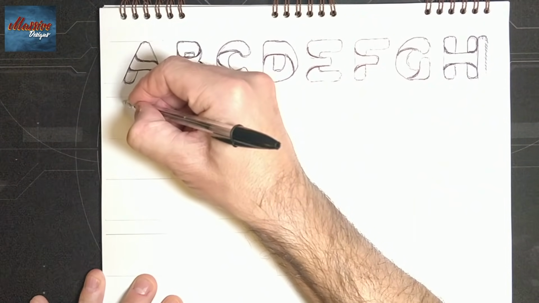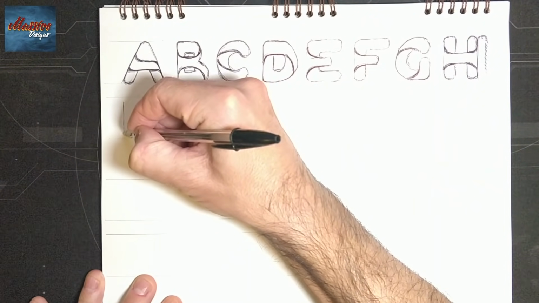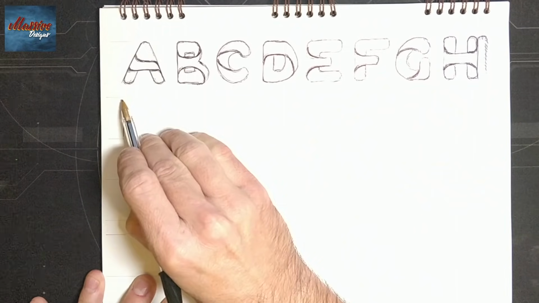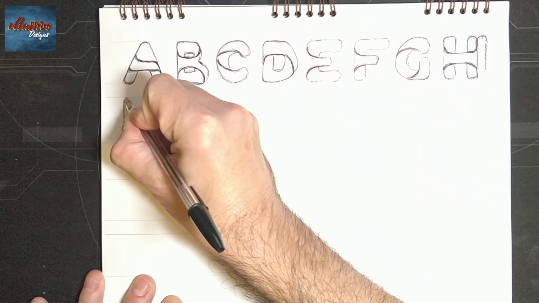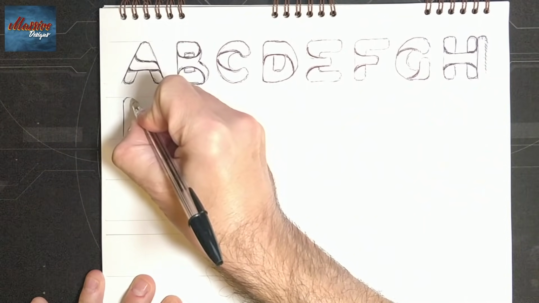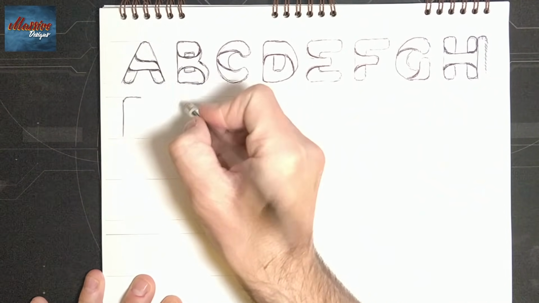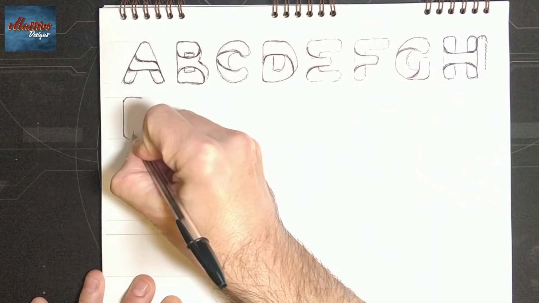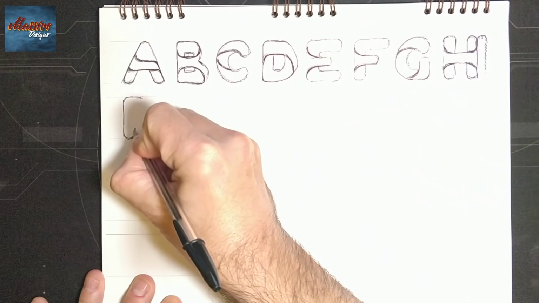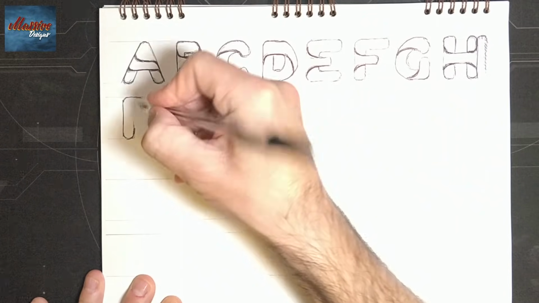Okay, so for the I, same thing, you leave a tiny gap there, a tiny gap here, so you can do the proper round shape. Okay, and more or less like this.